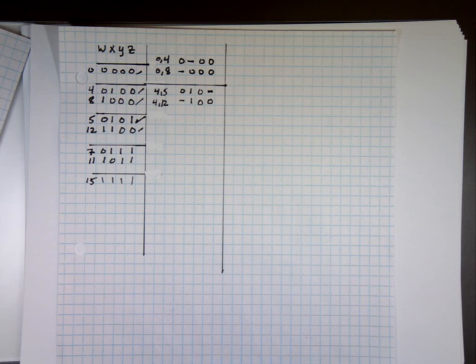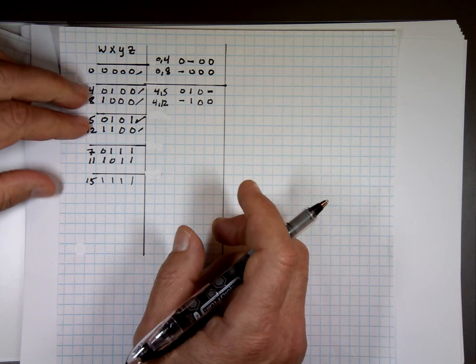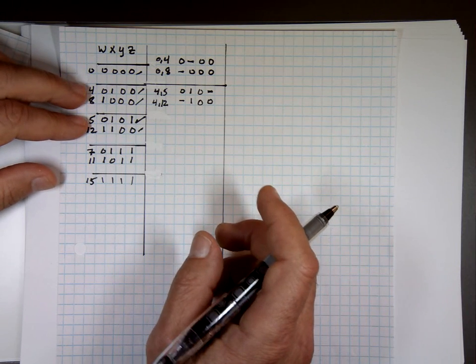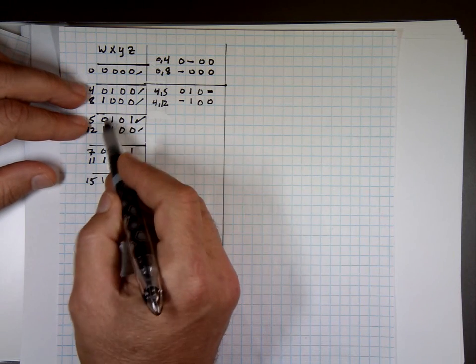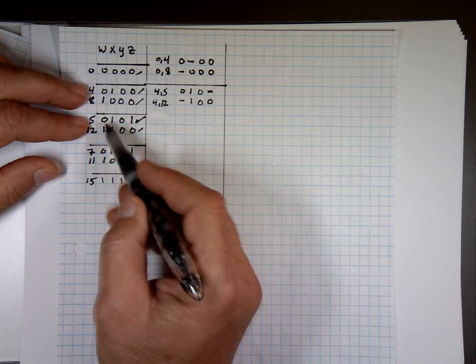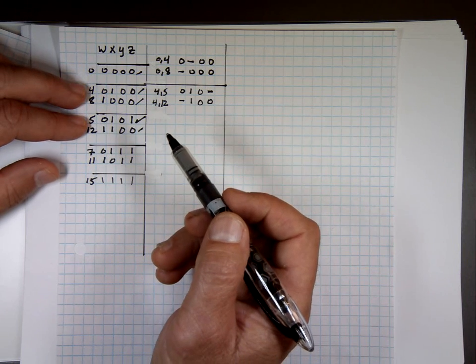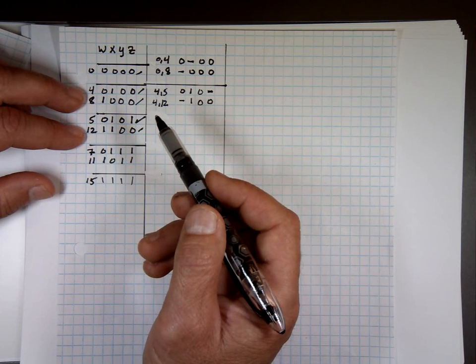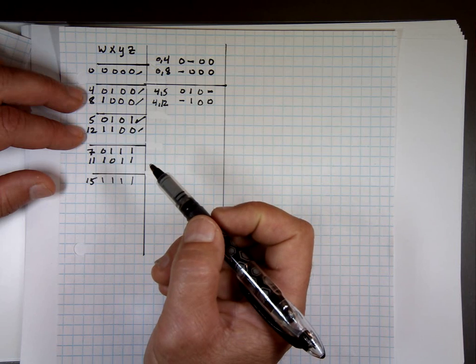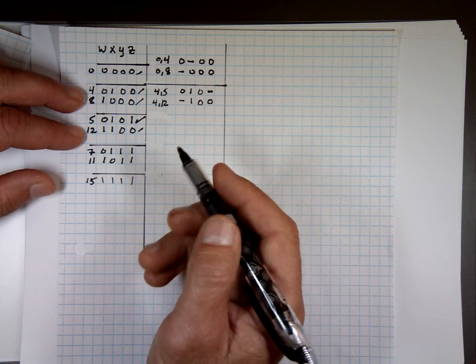I'm not done. How about the 8 and 5? Notice they're different by how many locations? 2. Can't do it, right? How about 8 and 12? Only different by 1, which is what?